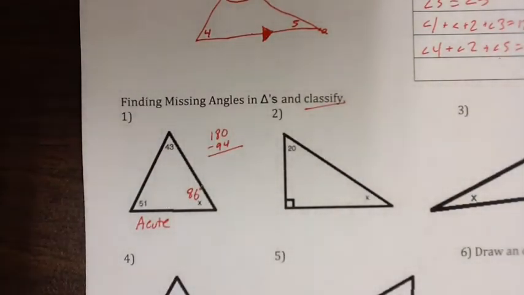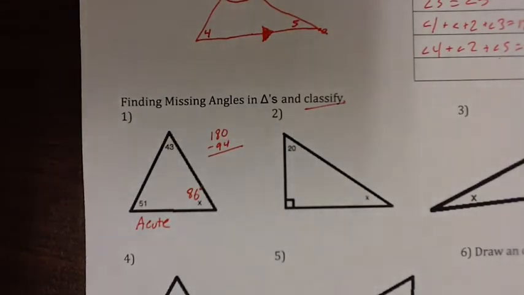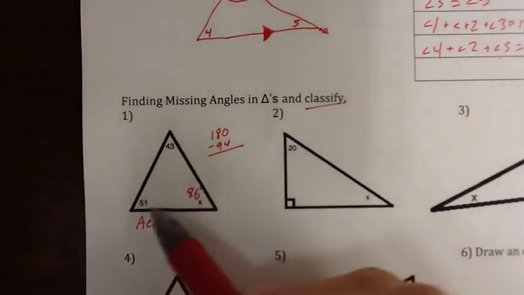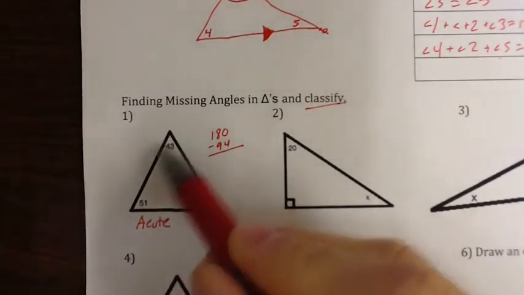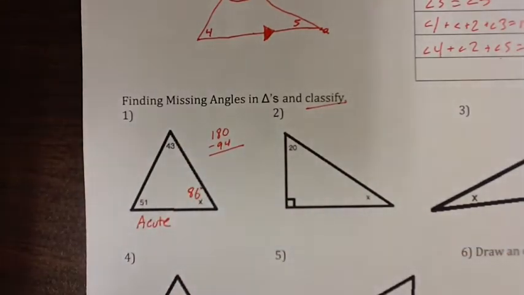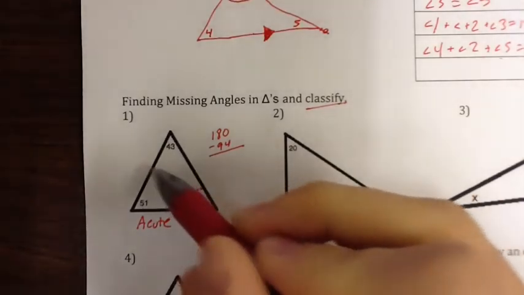But what about the sides? We don't know anything about the sides, so we can't name anything about the sides. But I'll give you a hint of something that we're going to learn about later. You see how all three of these are different? Well, if the angles are different, then the sides have to be different.